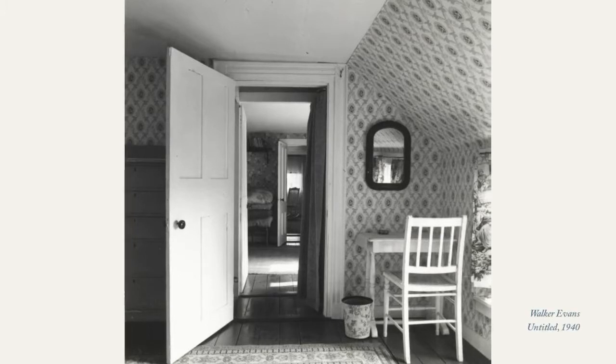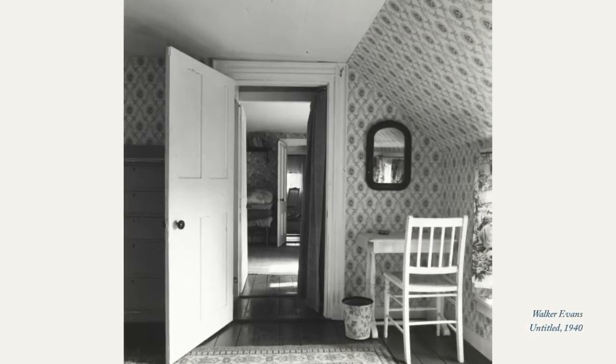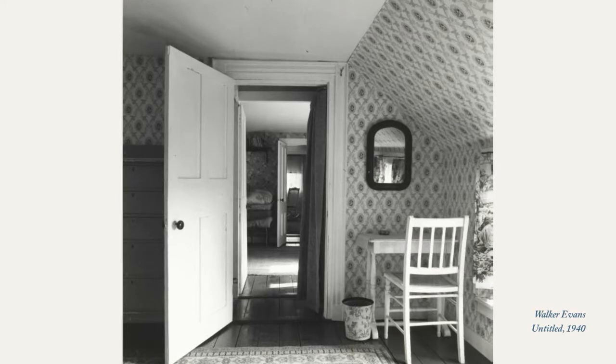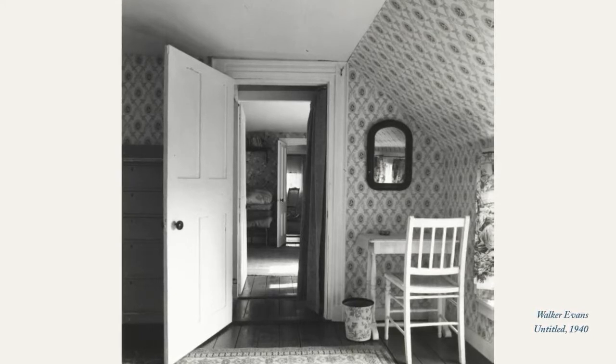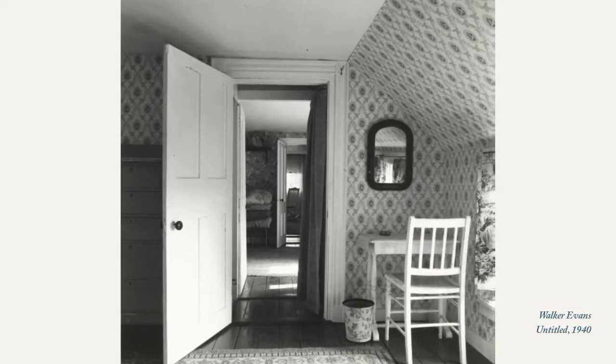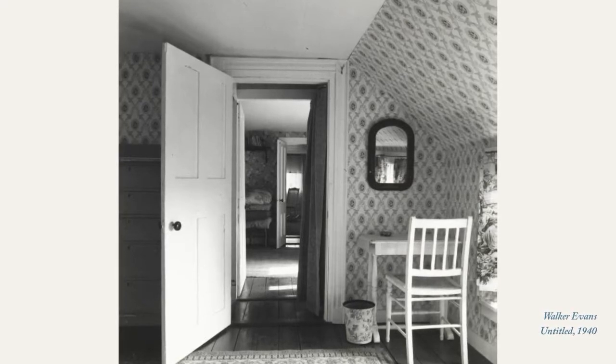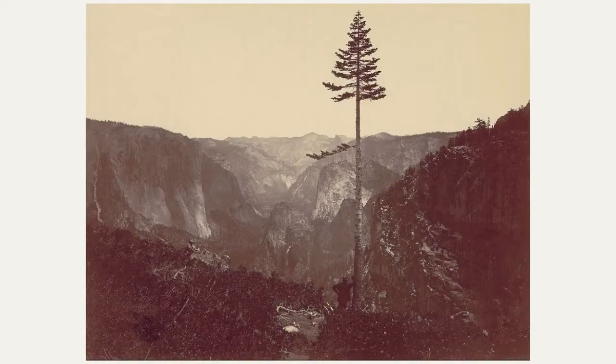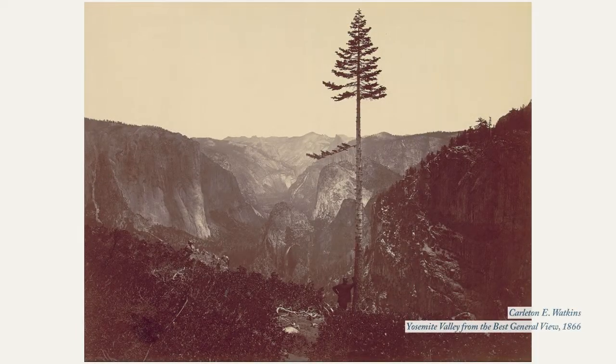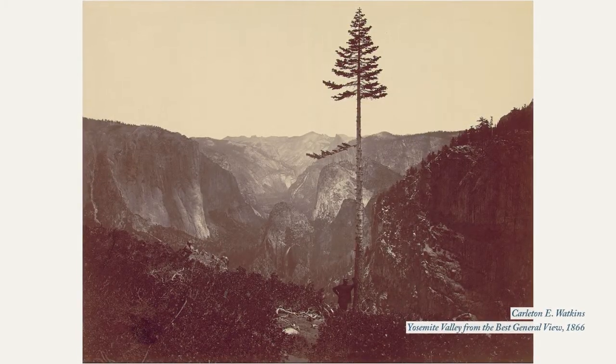Landscape photography is often associated with images of the great outdoors, but notice in this Walker Evans photograph how he creates a landscape of an interior space. He uses the open doorways to lead us through the image and give us the sense of actually walking through this house.